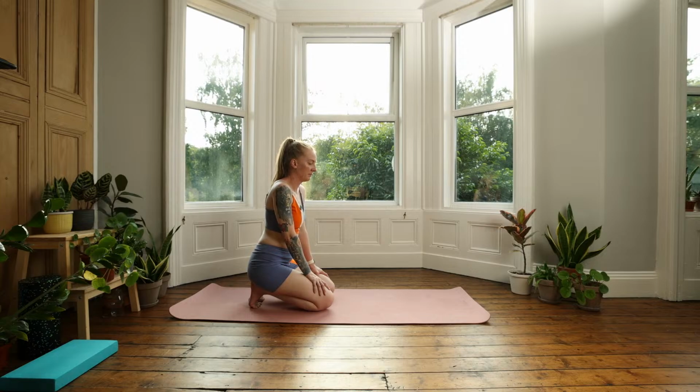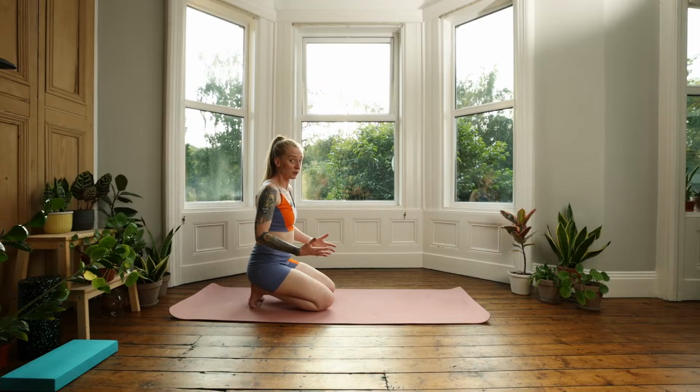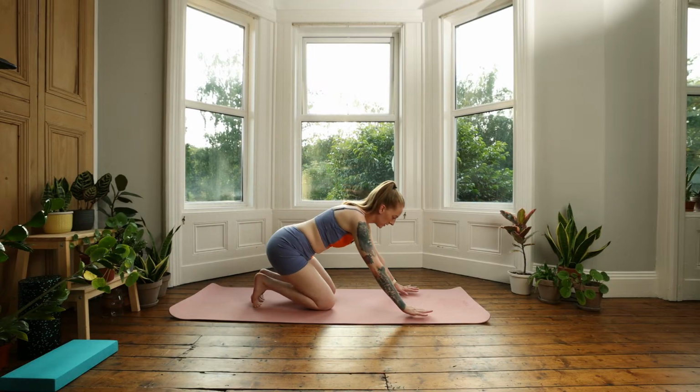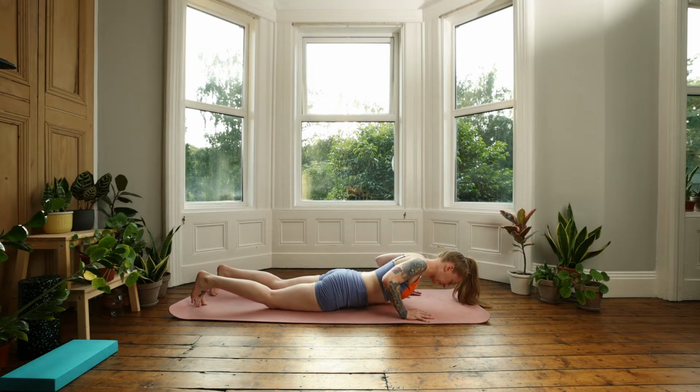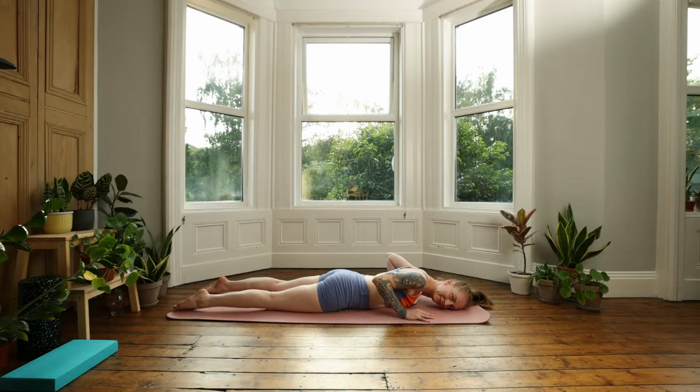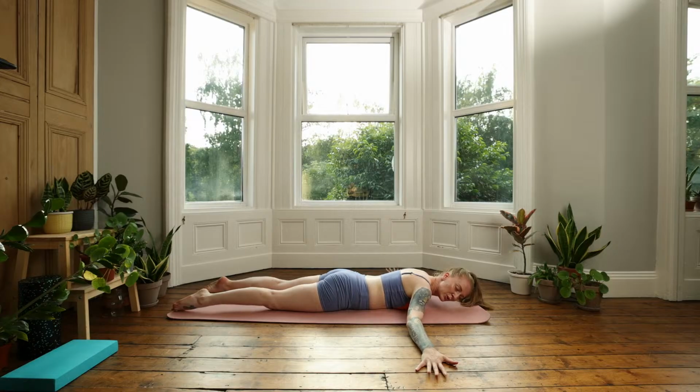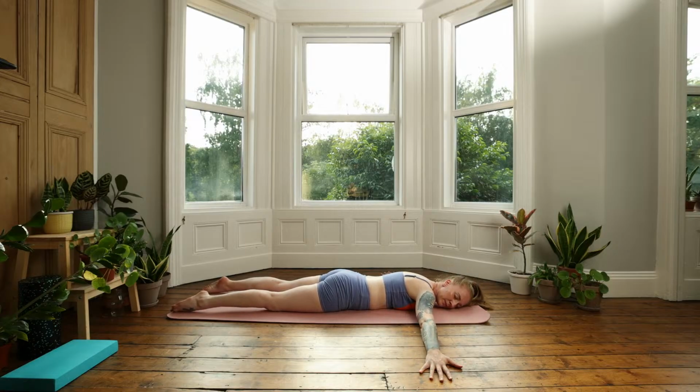So just as always in all of my classes, listen to your body, go as far as you'd like. You don't have to prove anything or do anything that doesn't feel right to you. So from here, we're gonna come down onto the belly. So meet me down here. And then you're gonna bring your arms out wide, like almost into a T position. And then I'm gonna bring this hand nice and close to me to support me. And I'm keeping this hand out nice and wide.